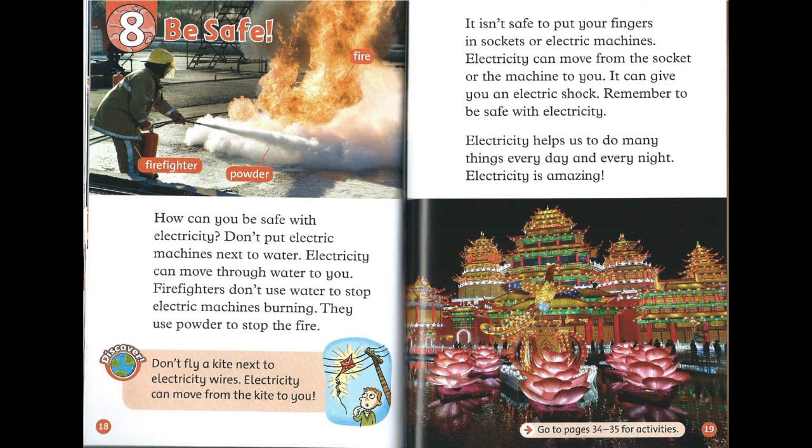It isn't safe to put your fingers in sockets or electric machines. Electricity can move from the socket or the machine to you. It can give you an electric shock. Remember to be safe with electricity. Electricity helps us to do many things every day and every night. Electricity is amazing.